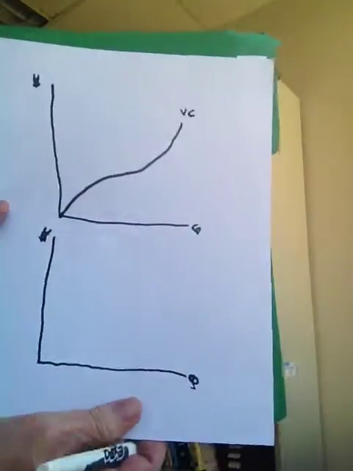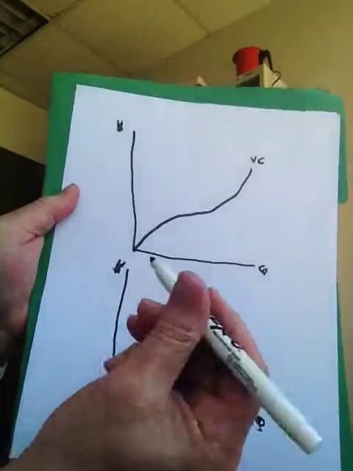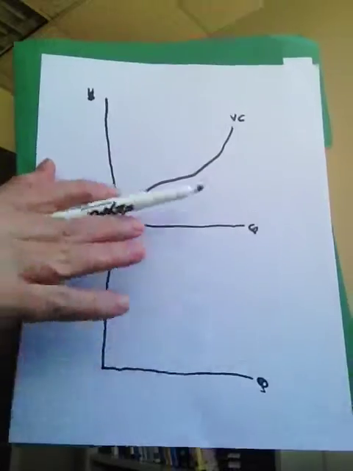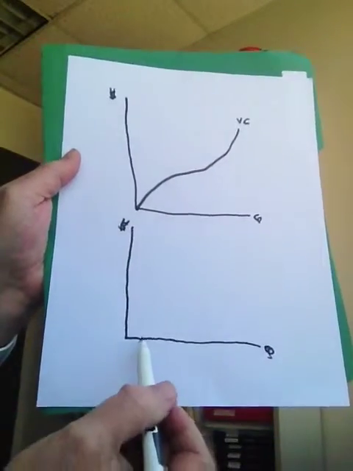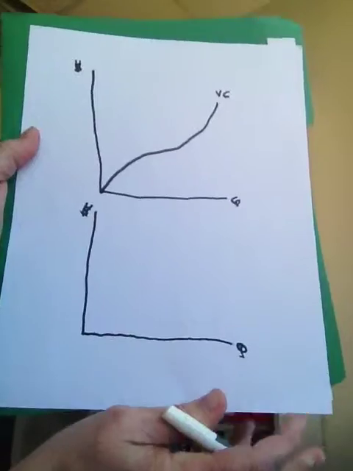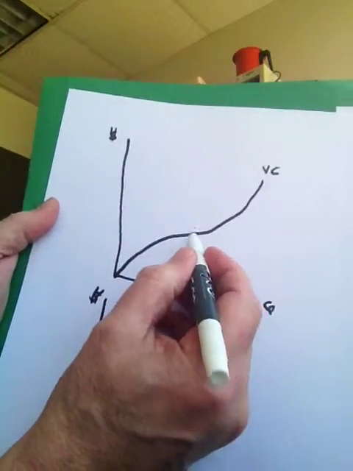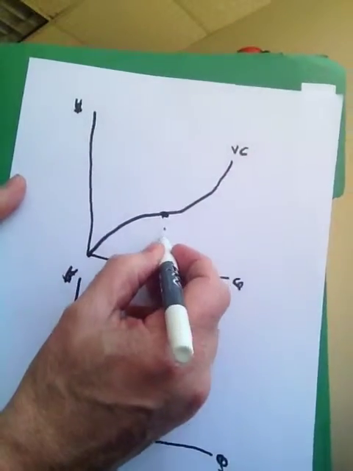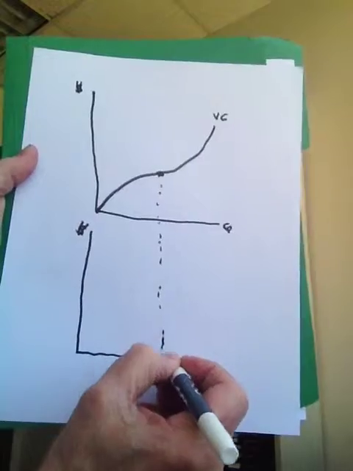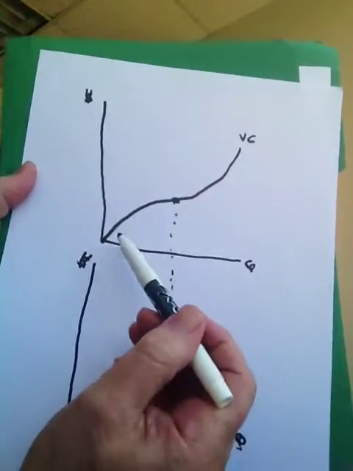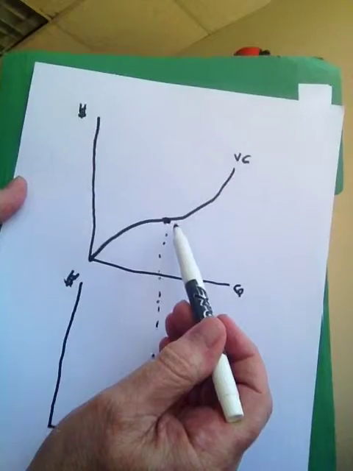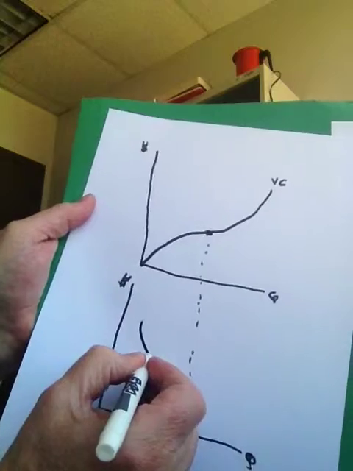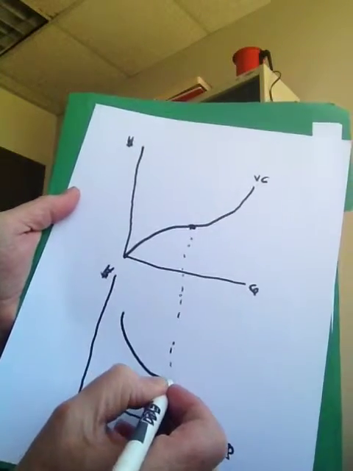We'll label the axes the same thing, quantity and $. So these two quantity axes are going to talk to each other. That is to say, every increment along here lines up with every increment here. Now notice up until about this point right here, which would be about this point here on this axis, marginal costs are diminishing. That means that the marginal cost function is going to be going down until it reaches that point, like this.